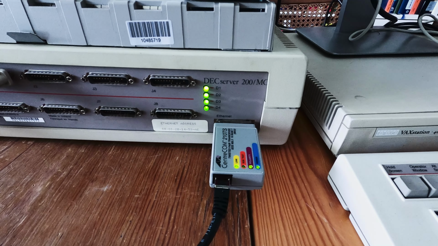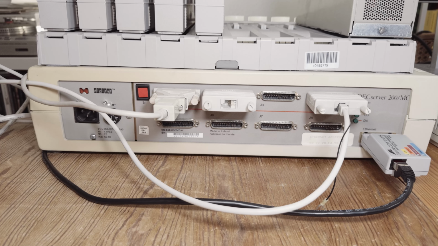The DECserver 200 is basically an upgrade of the DECserver 100, and this is the MC version, and MC stands for modem control. So you can connect terminals to it, but you can also connect a modem to it, and it's something I definitely want to try in a further video, to connect with a modem to that device. There is a video from Digital Diggings, I will link that below, and I've configured that device like shown in that video, and you can see also the inside from the machine.